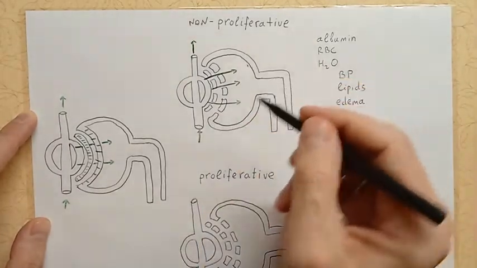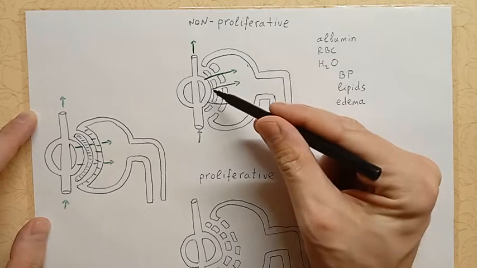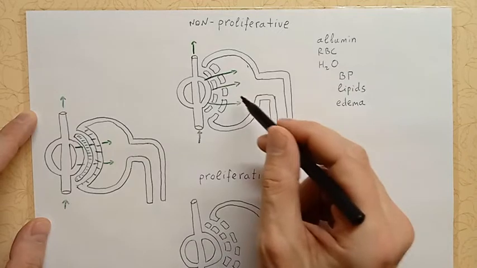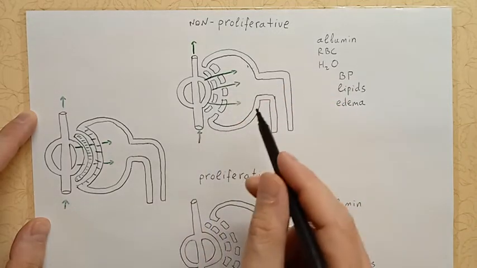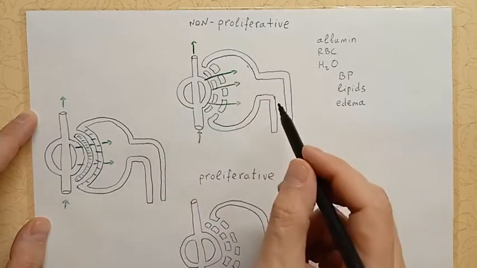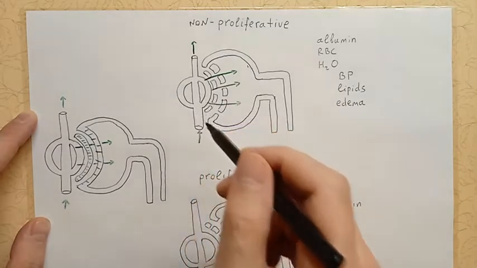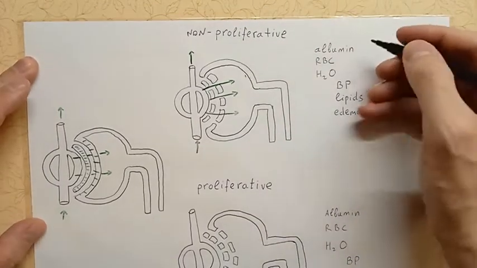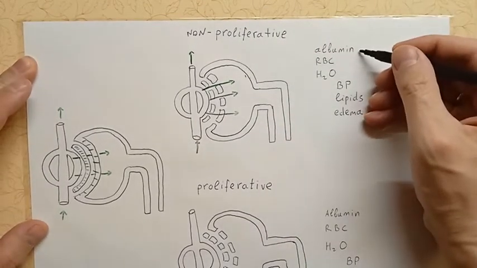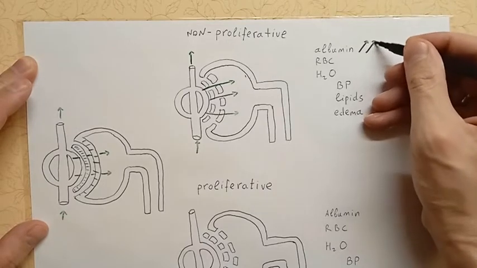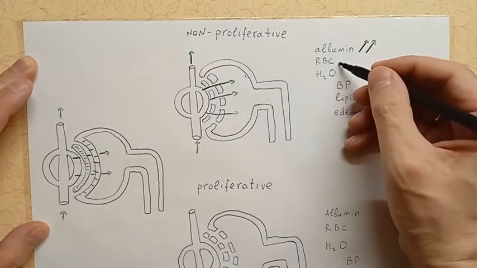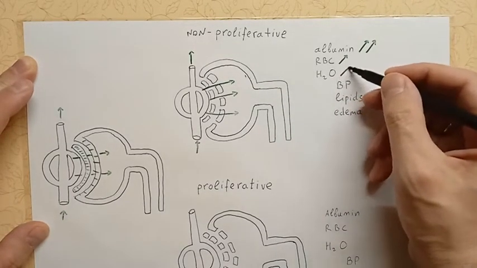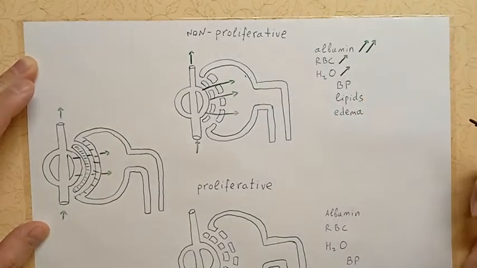That is why more of the liquid part of the blood goes to the Bowman space, and more substances go there, including red blood cells. The filtration of albumin into the primary urine will be increased greatly. The filtration of red blood cells will be increased. The filtration of the liquid part of the blood will be increased.